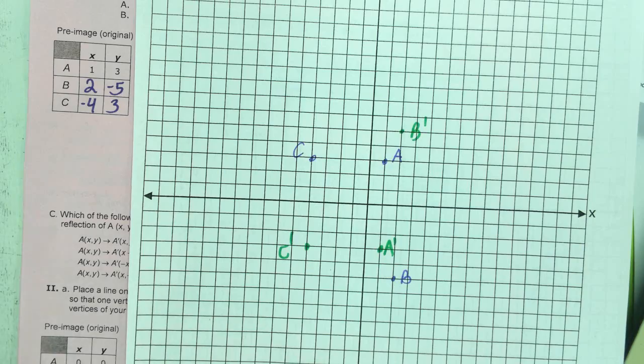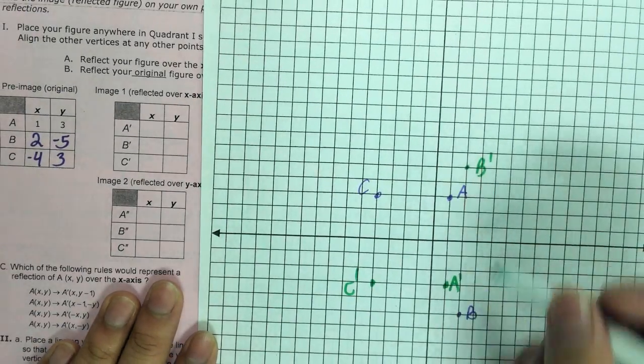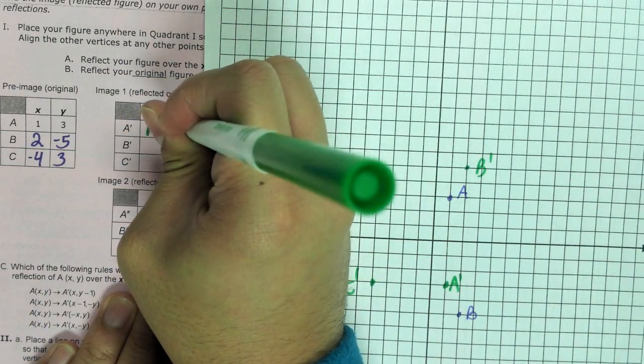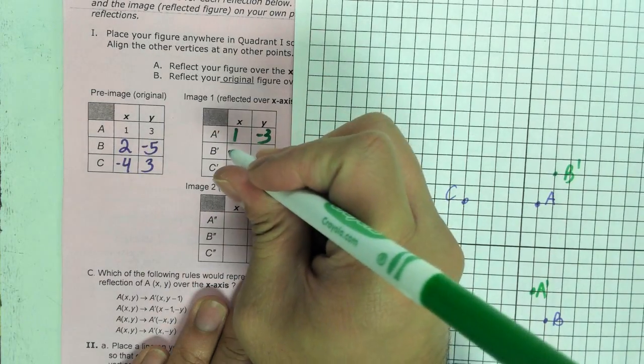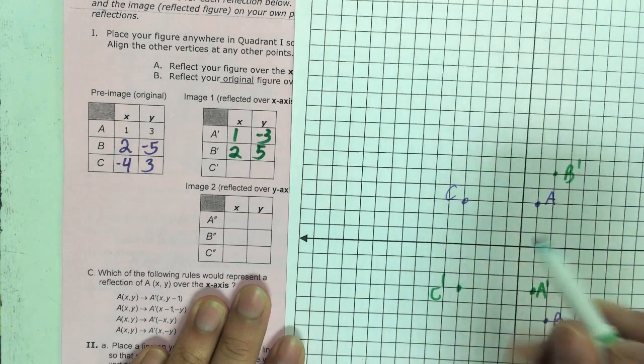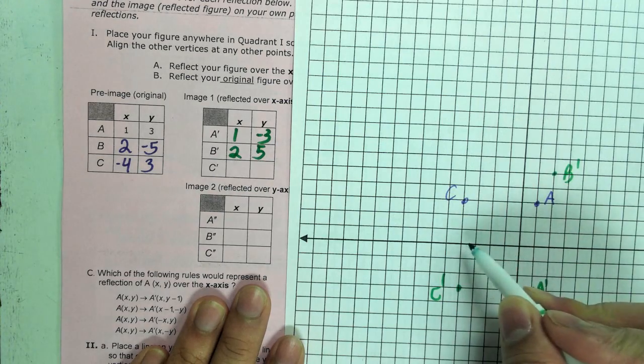So those are my 3 points when we reflect them. Let me write them down. A prime is now at 1, negative 3. B prime is now at 2, 5. And C prime is now at negative 4, negative 3.